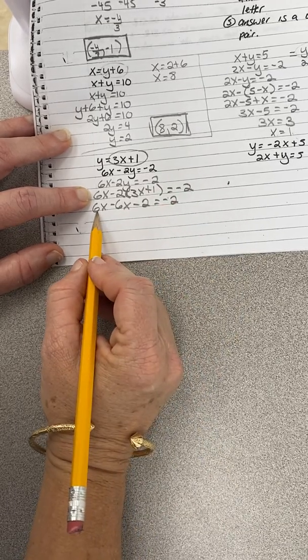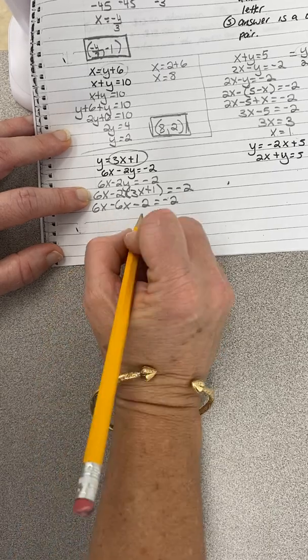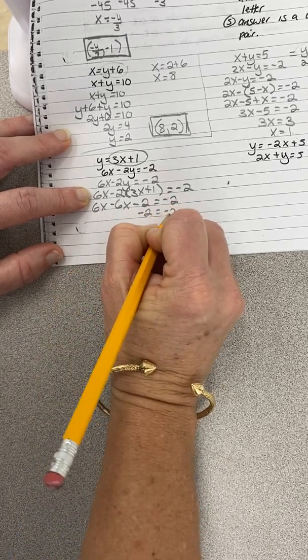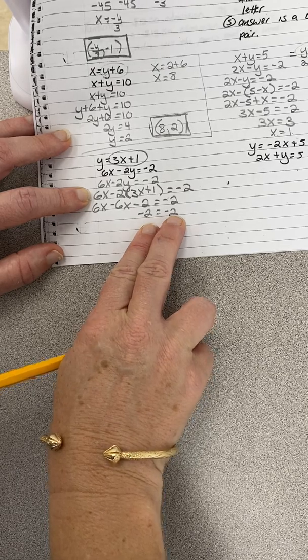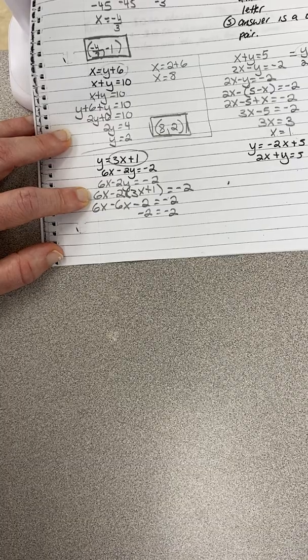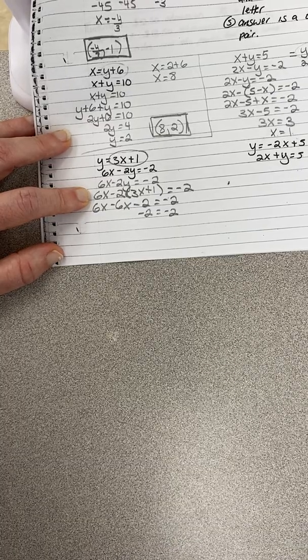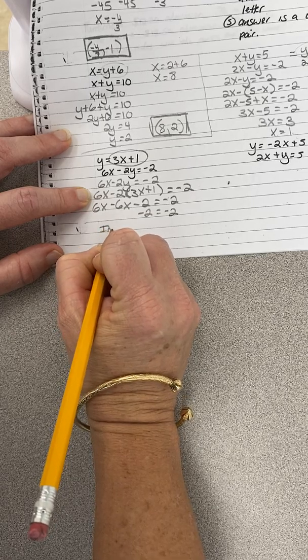Look what's happening here. I have 6x take away 6x, so that's totally gone. And now I have negative 2 equals negative 2. So if I end up with something like this, the x is gone, there's no x's, there's no y's, there's just negative 2 equals negative 2. That's a true statement.